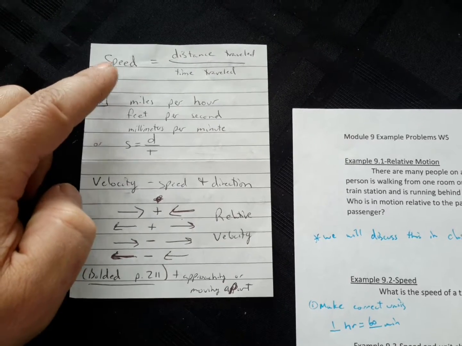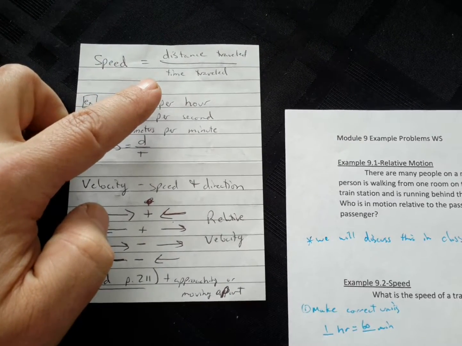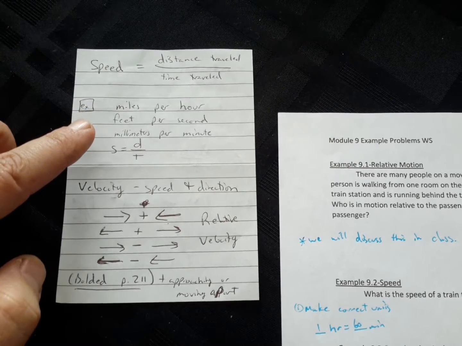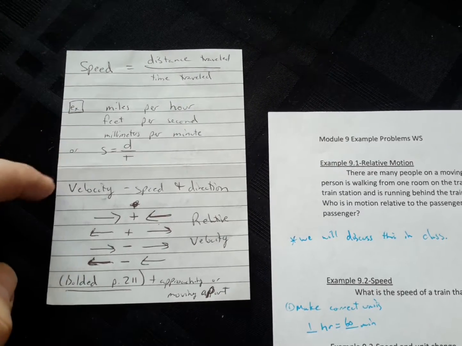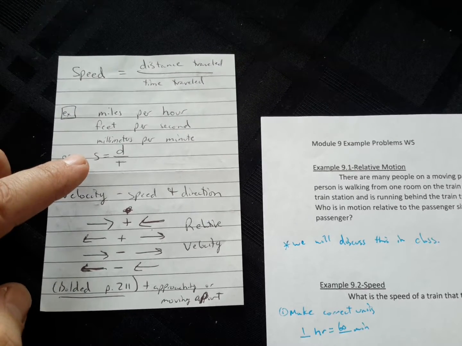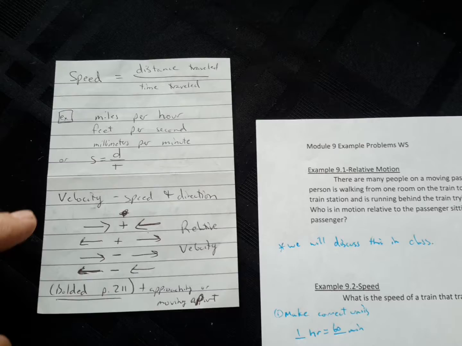We've got speed, which is just distance divided by time, for our first formula. Some examples are miles per hour, feet per second, millimeters per minute, different things like that. And the shorthand of it is S equals D over T.